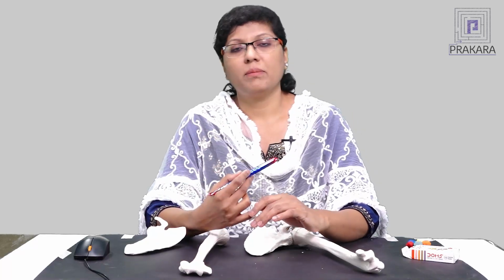Now, we will see about the ligaments of the shoulder joint. Remember, for any sort of joint, two things are always common: the fibrous capsule or the capsular ligament, and on the inner surface of the capsular ligament, one membrane that is known as the synovial membrane. These two things are present in every joint, only the attachments will differ.